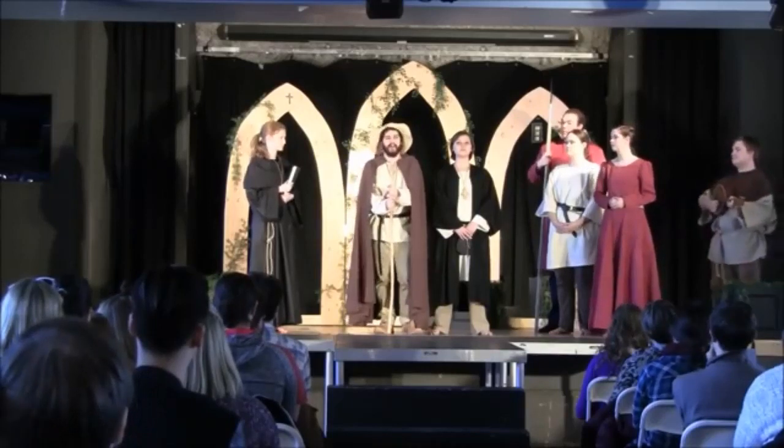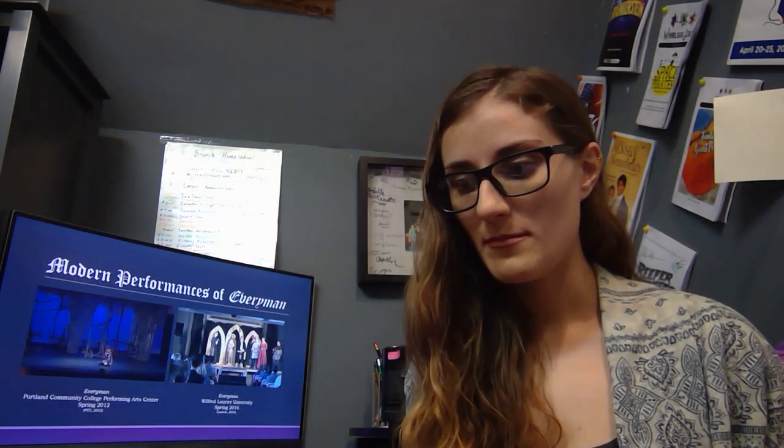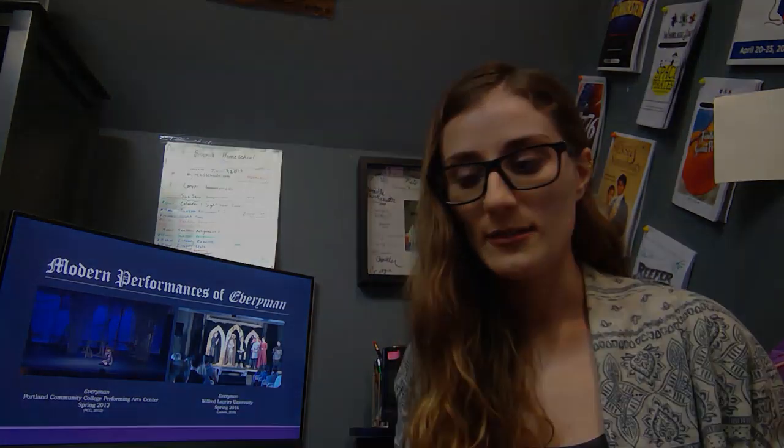But before God Almighty. So notice the different styles of performances here. It's the same play, and it has the same themes, the same text, but the style of performance, the sets, the scenery is all different.